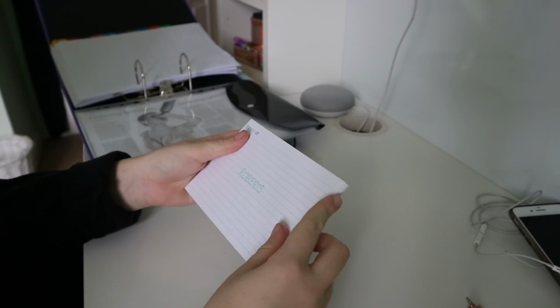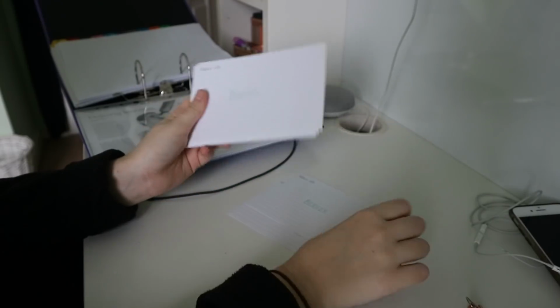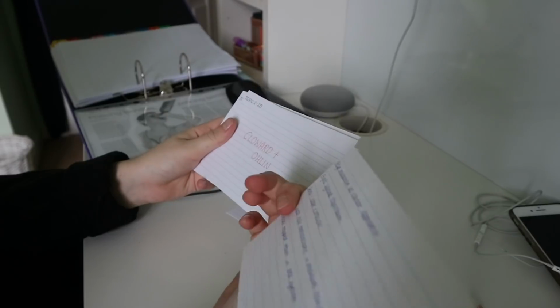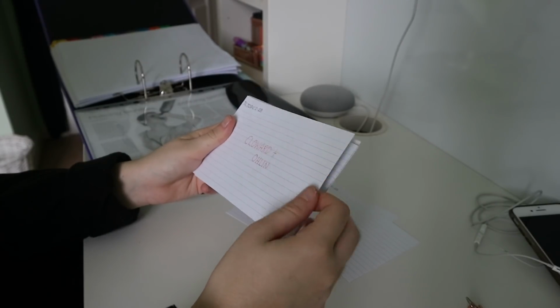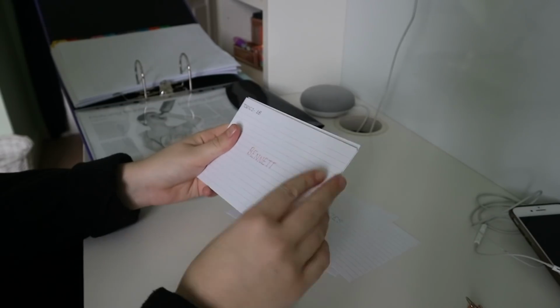Once I'd finished that, I then moved on to some sociology as I have an assessment tomorrow, so I need to do a little bit of revision for that. So I just went through all the flashcards I'd already made and just went and tested myself on them. So I'd just look at the name and then recite everything that I could remember off the back of the flashcard, turn it over and just double check.